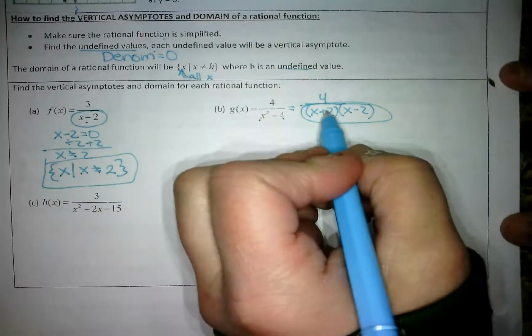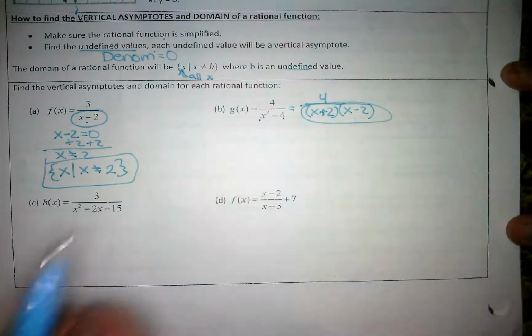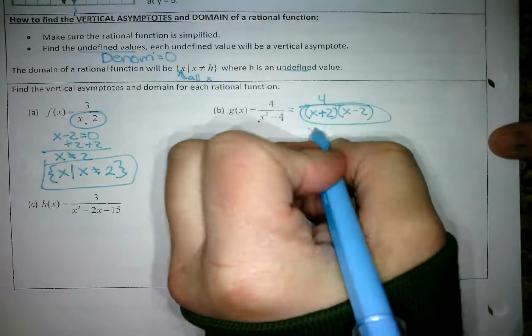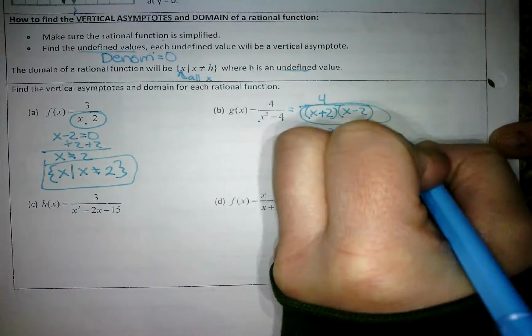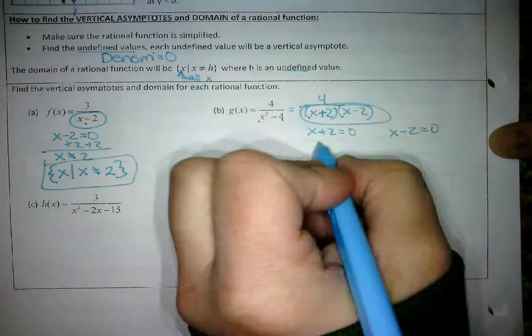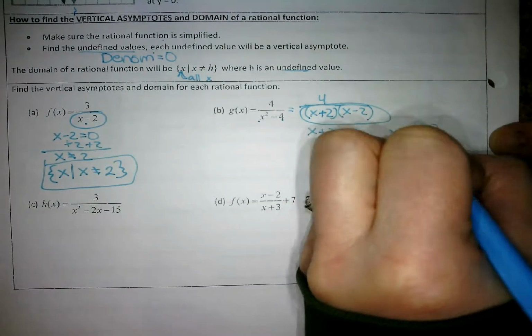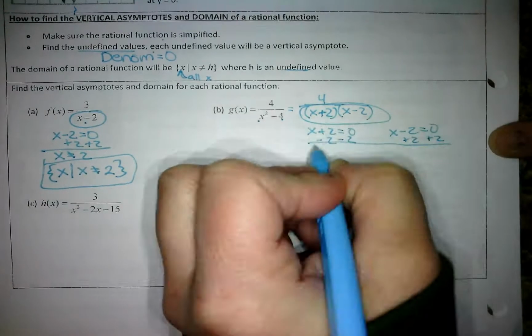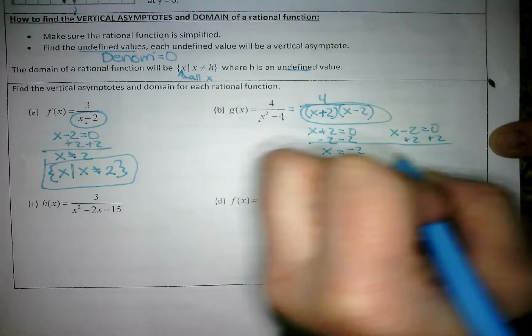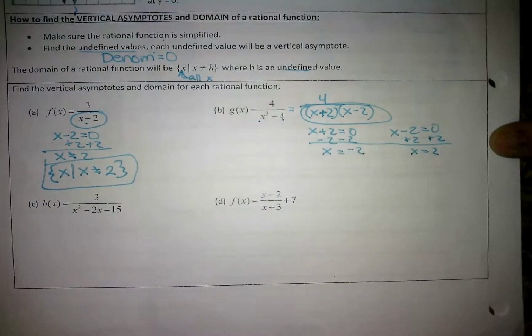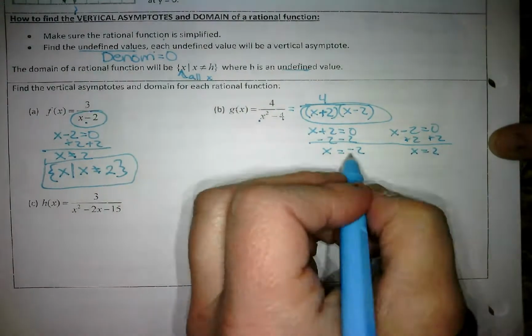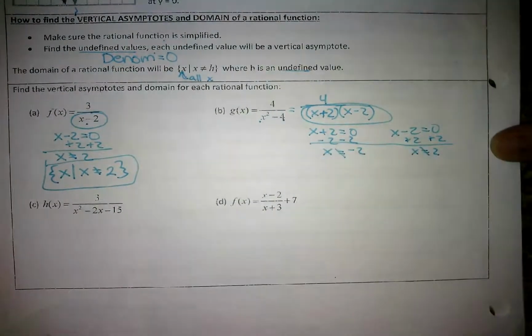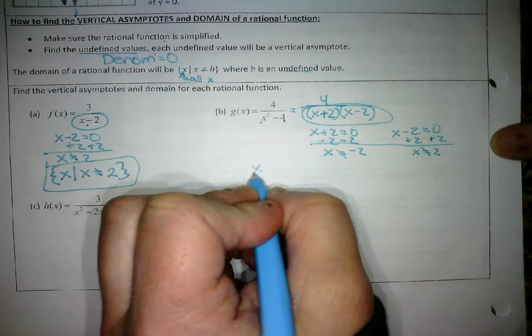We're going to set each of those equal to 0. So x plus 2 equals 0, x minus 2 equals 0. We solve, and we get x equals negative 2 and x equals positive 2. Those are our undefined values, what x cannot equal. Now we're going to write this in set notation.